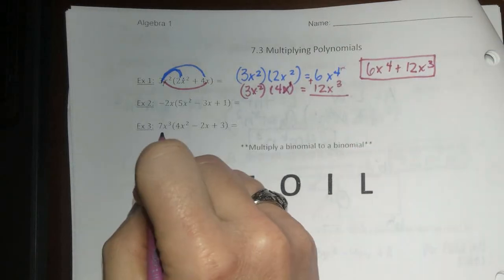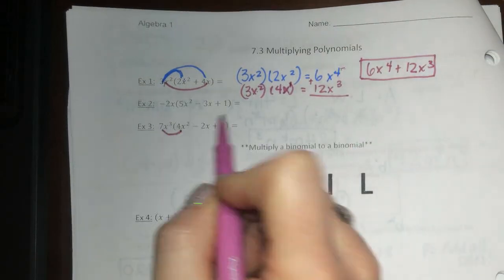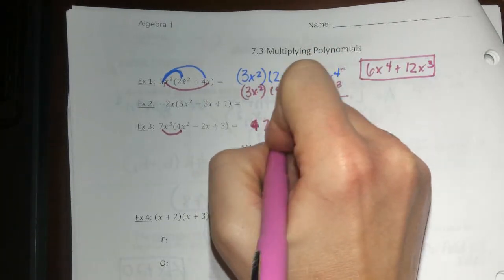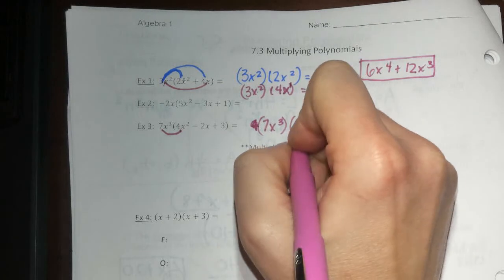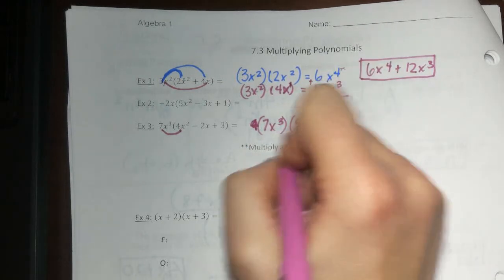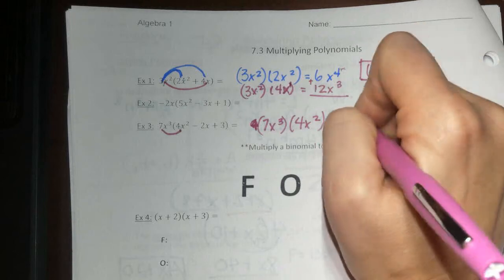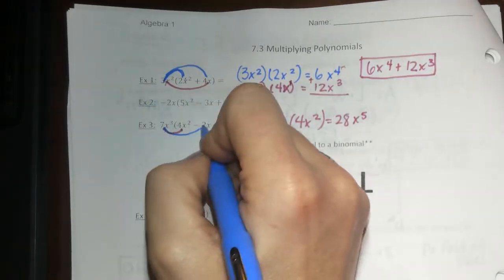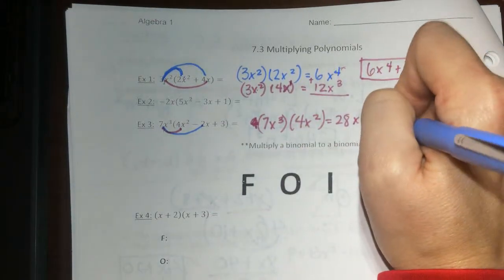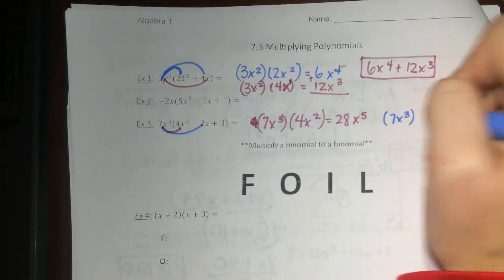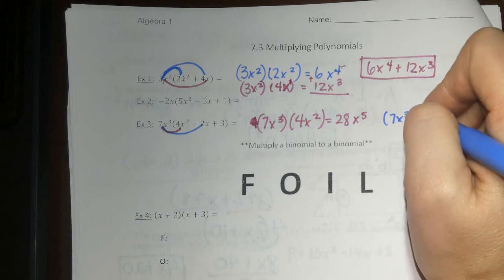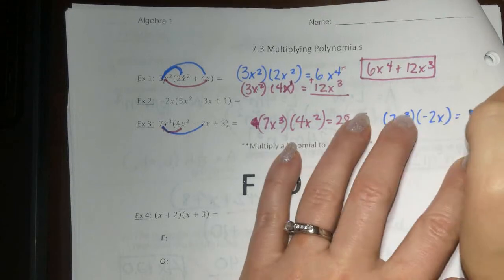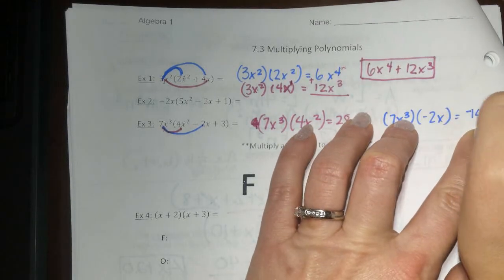Okay, let's skip down to this one. 7x to the third times 4x to the second. And that gives you 28x to the fifth. Then we have 7x to the third times a negative 2x, because you're multiplying that 7x to the third times everything in that parentheses. And you get negative 14x to the fourth.